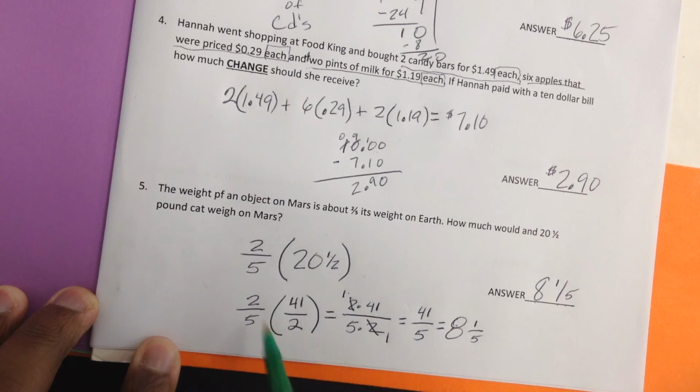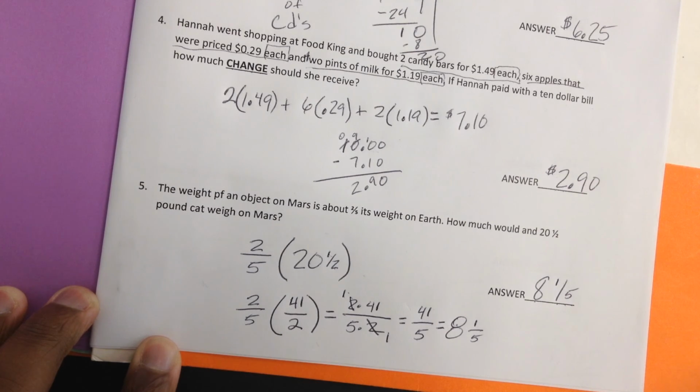Remember, multiplication of fractions, you will be seeing this again on the STAR test. Great job.